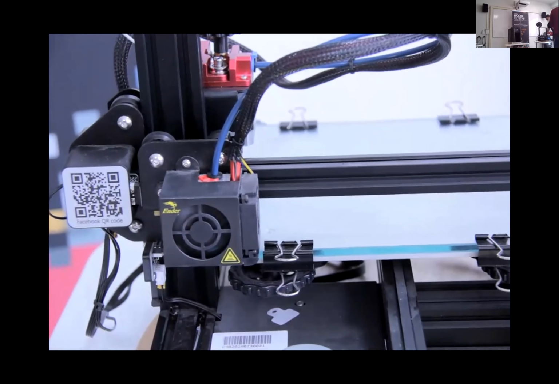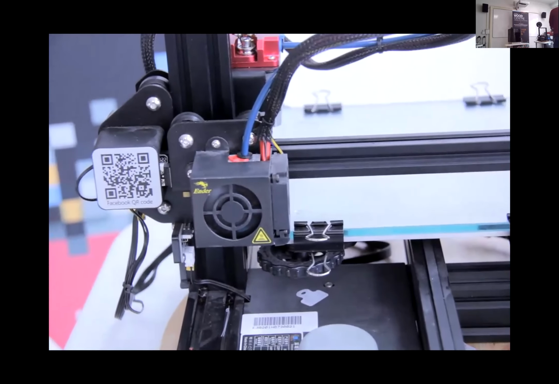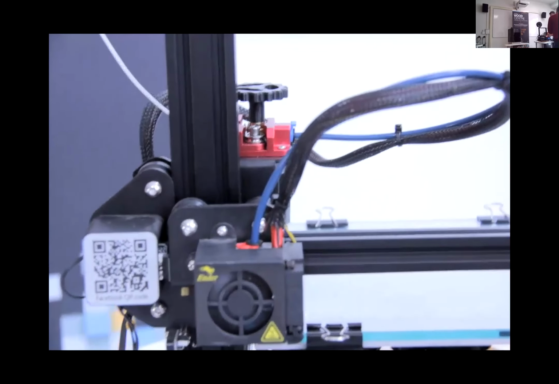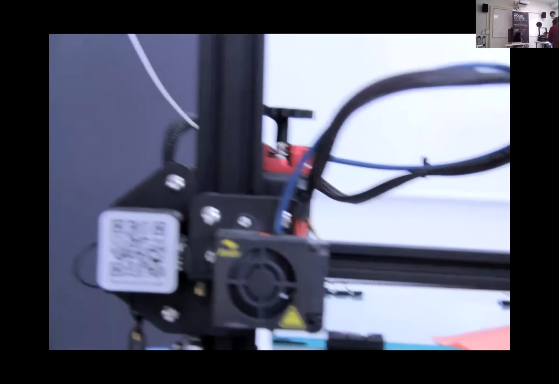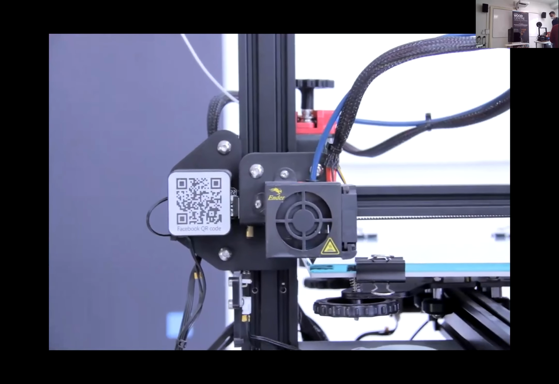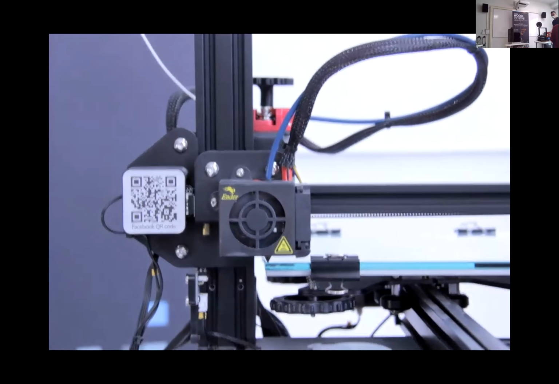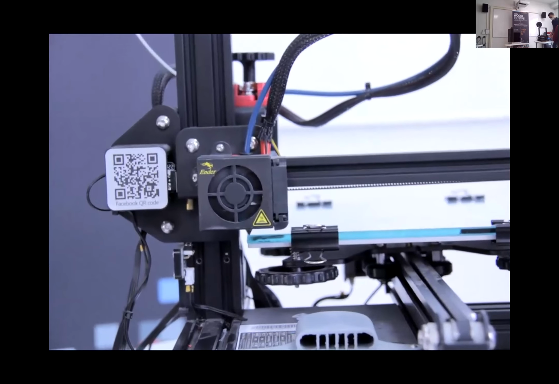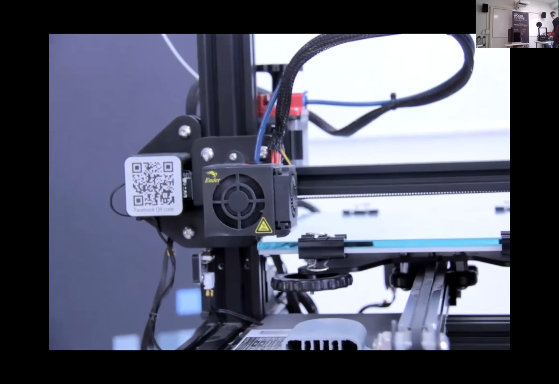Okay, and now what we're going to do is use a piece of paper and make sure that our hot end is sitting about a paper's thickness off of our print bed. Before we start moving our nozzle to the different places on our print bed where we want to check the level, we're going to disable the motors on the 3D printer.